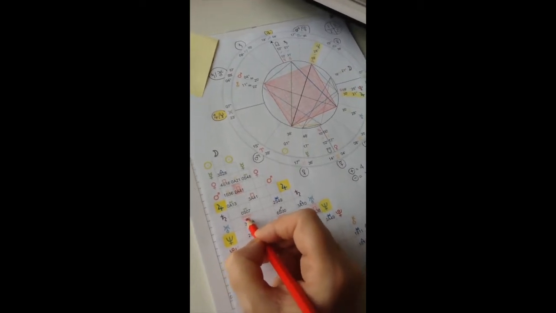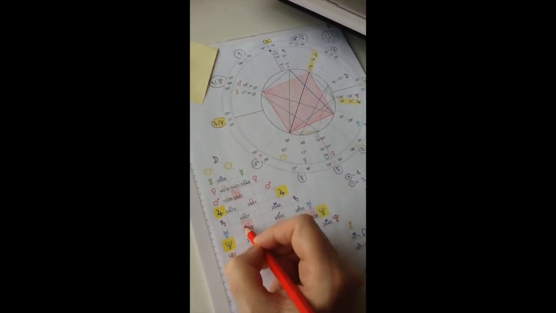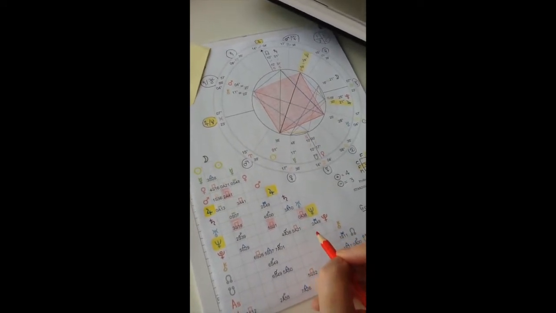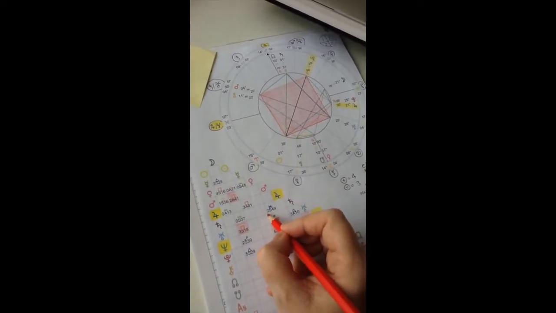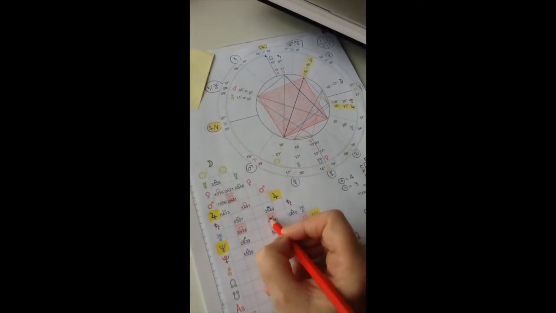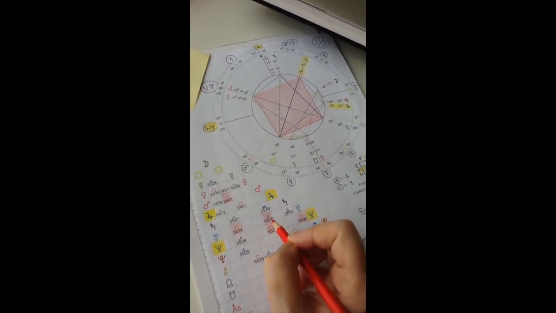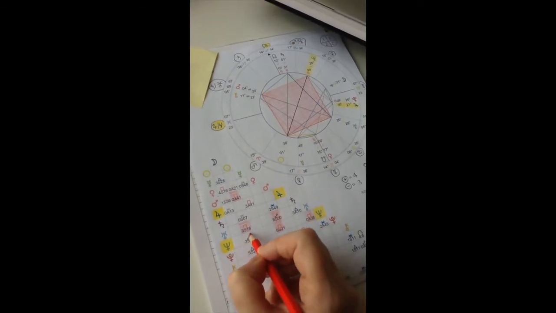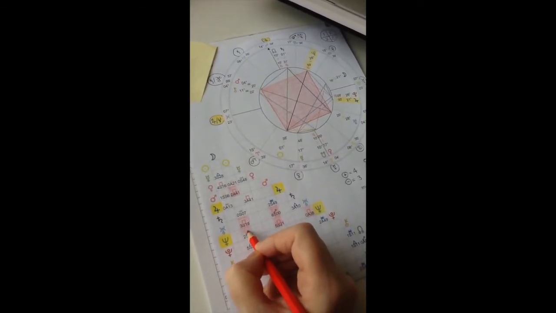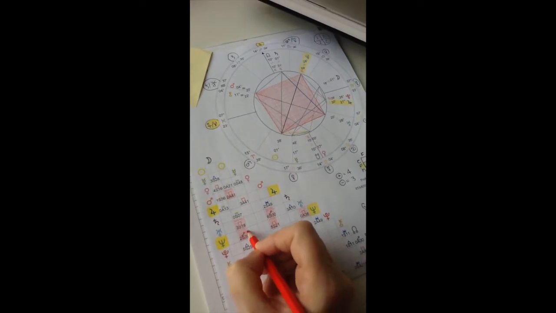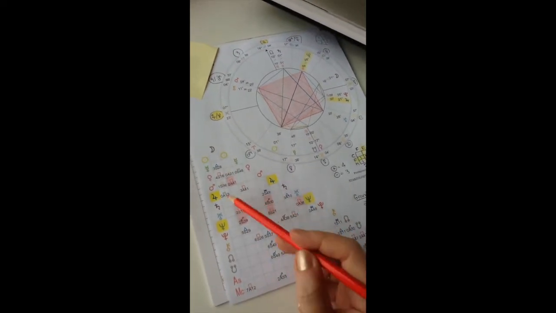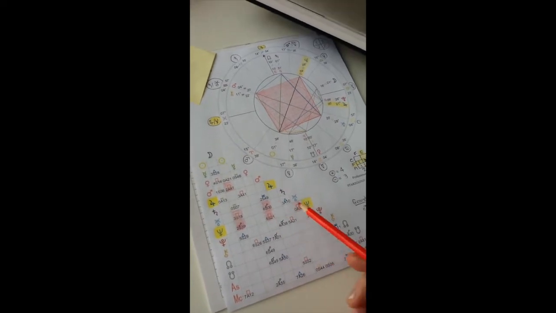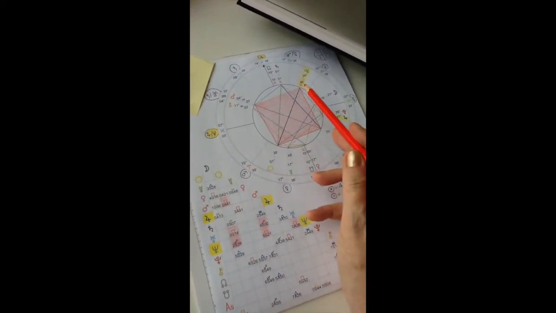So there I've picked up the 4 squares which are part of this grand cross. I'm also still looking for the 2 oppositions, so it's Mars opposition Uranus, that's this one here, and the other one is the Sun opposition Neptune, over here. So these 6 aspects, the 4 squares and the 2 oppositions, are coloured in red because they are the aspects that are part of this grand cross.